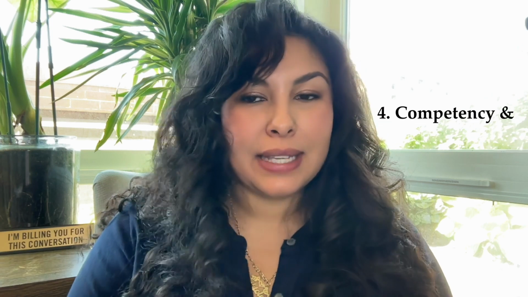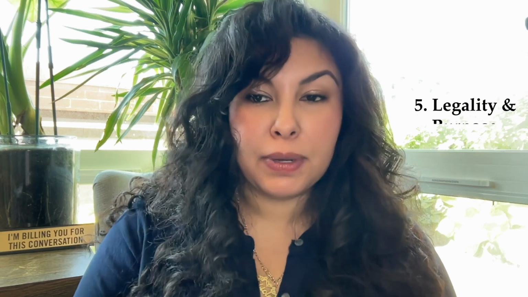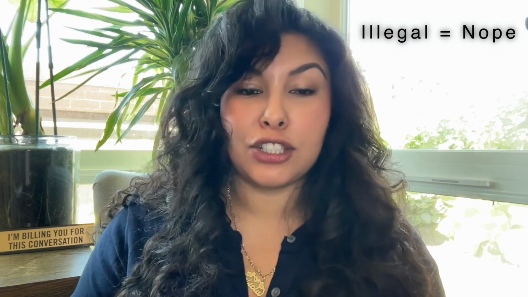There must be mutual consent. All parties must agree to the terms. There must be competency and capacity. So the parties involved in the contract must have the legal ability to enter into a contract. So 18 and over, for example. And there is the legality of purpose. So the contract's purpose must be legal. It sounds kind of weird, but you just can't have a contract for an illegal drug deal. Illegal being that there's just no way to enforce that.